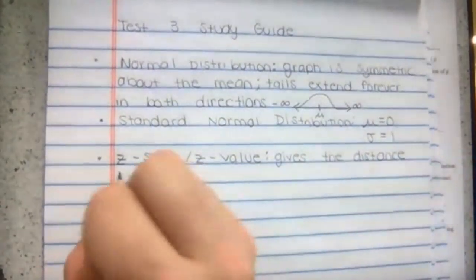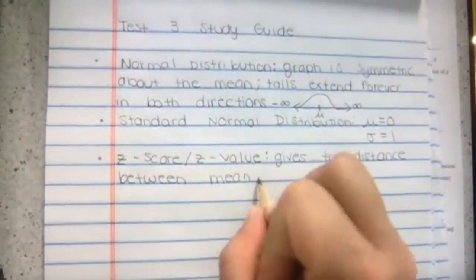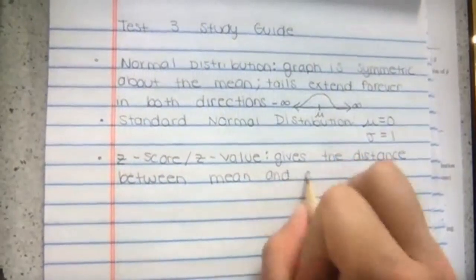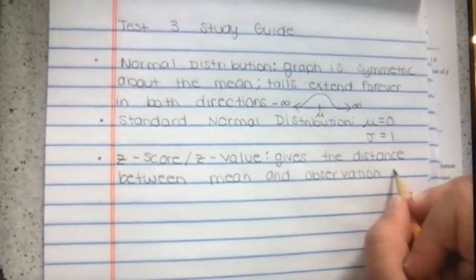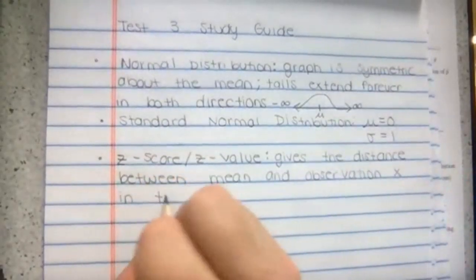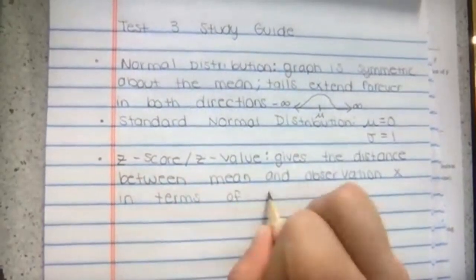Next thing is going to be the z-score. Sometimes they called it the z-value. Remember that what this is, it gives the distance between the mean and an observation x in terms of our standard deviation.